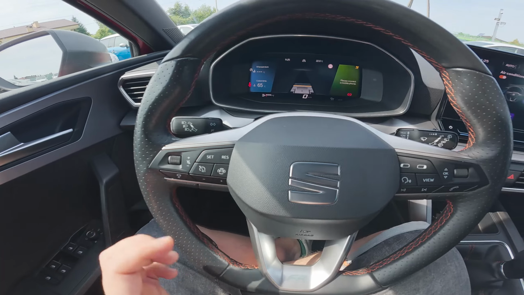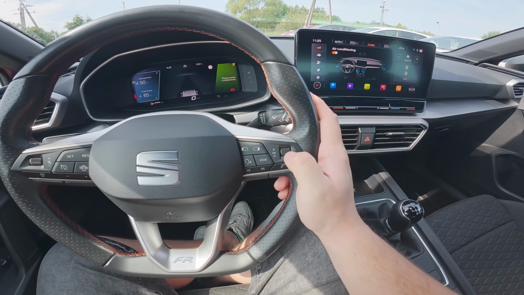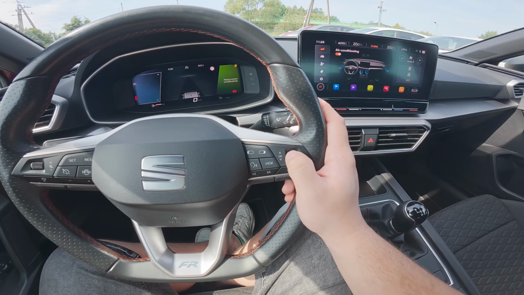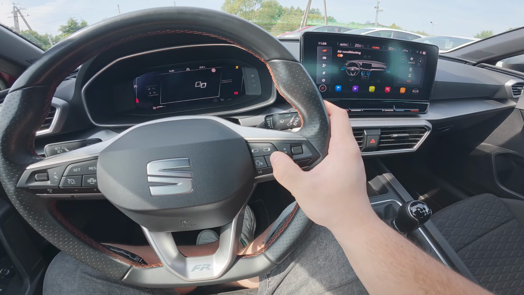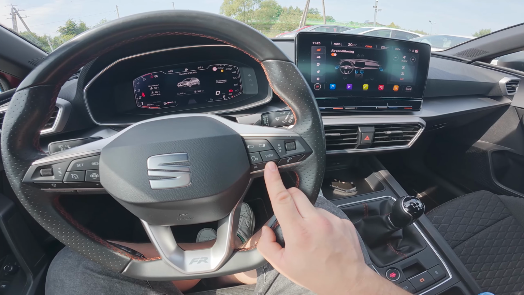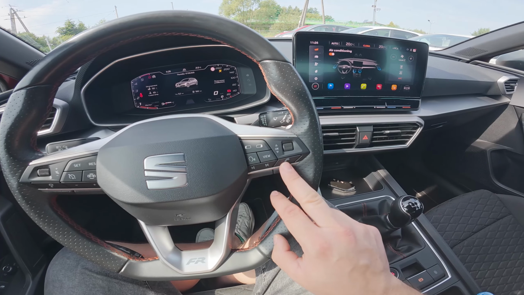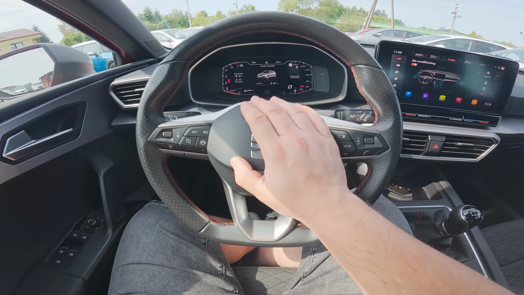And now let's go to the right side. Thanks to the panel on the right side, we can navigate through the instrument cluster. We can change the view, change the radio station, make phone calls and activate the voice assistant. Of course, if you press right here, you will use the horn.